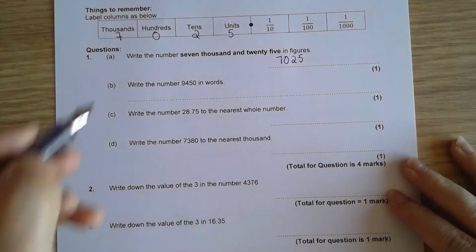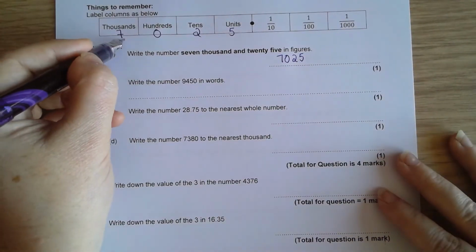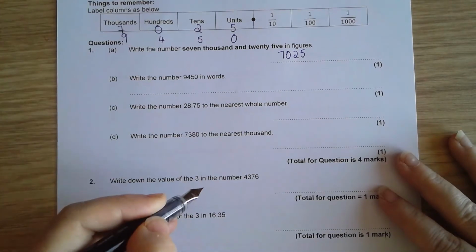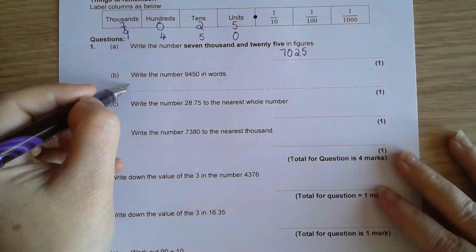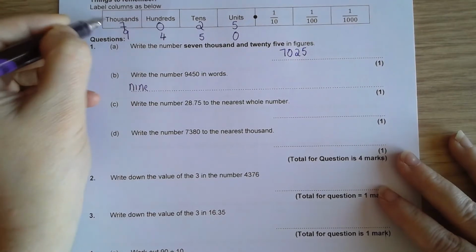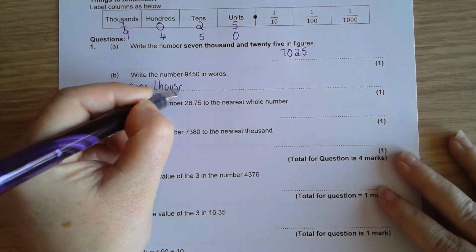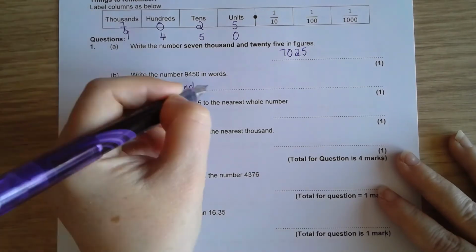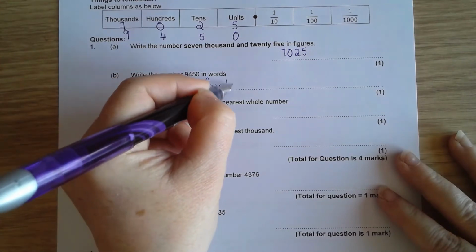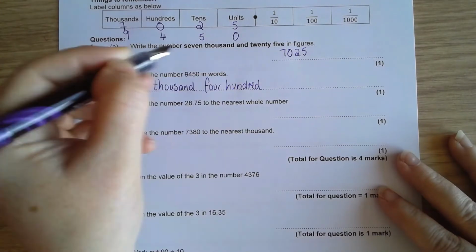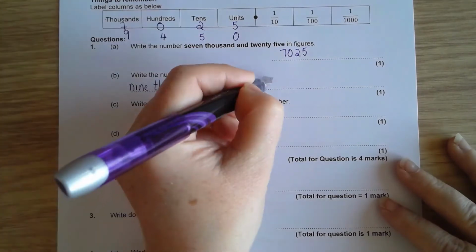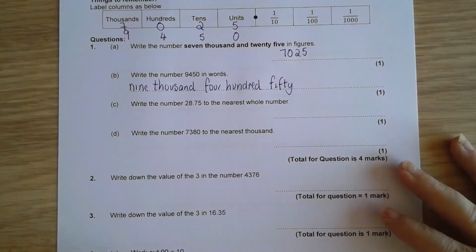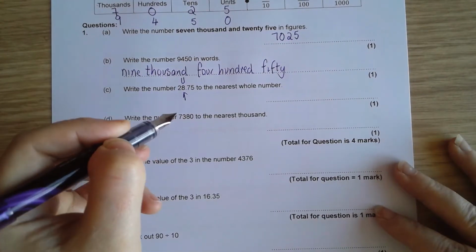Next one, we're asked to write the number in words. So I'm going to write it out using my place value columns, and it makes life a little bit easier because I can see that I've got 9 thousands, I've got 4 hundreds, and I've got 5 tens, which is 50.